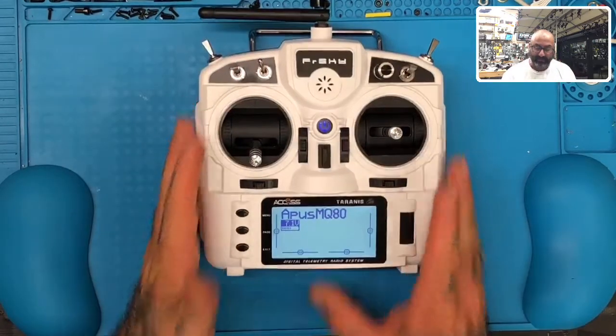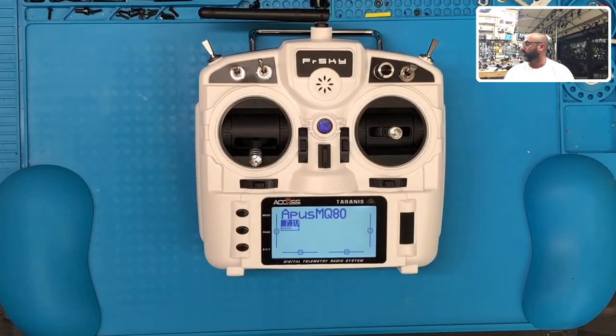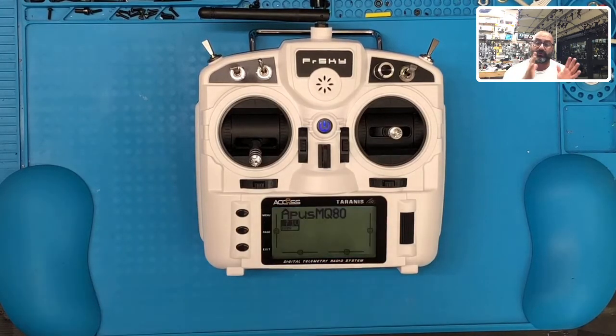So now that that's done, we're going to stop, and we are going to come back with Betaflight, and we're going to plug in your Apis MQ60 to the computer, and we're going to make sure to set these sticks up properly. All right, guys?